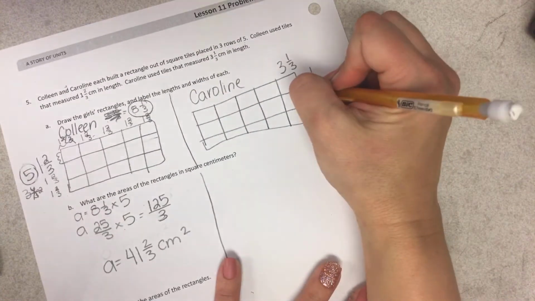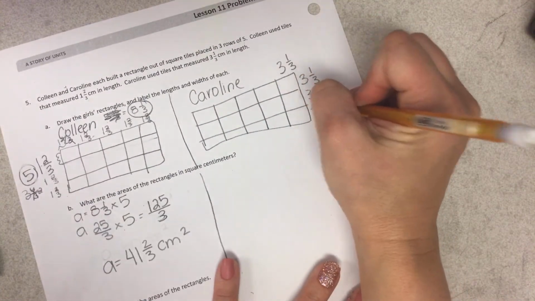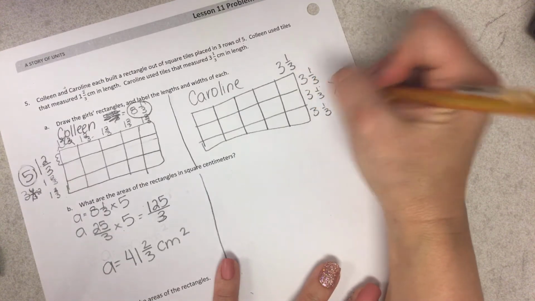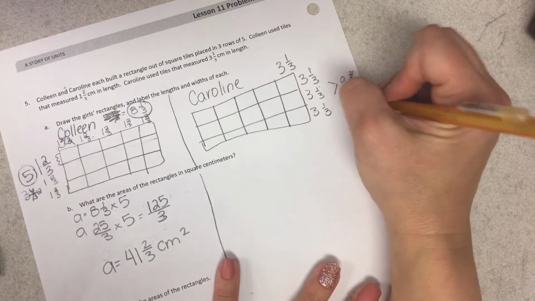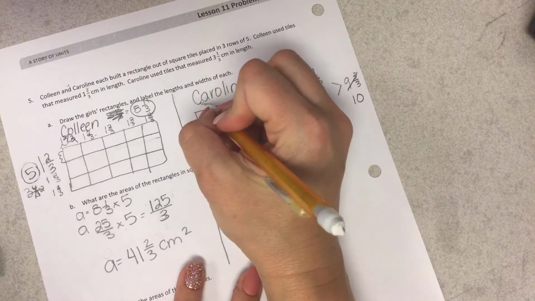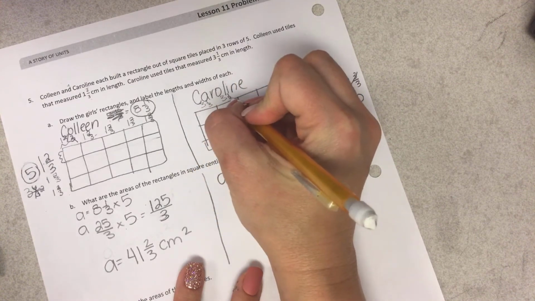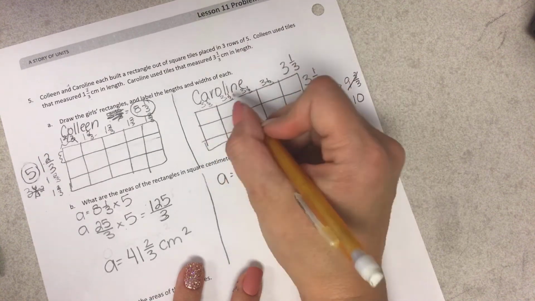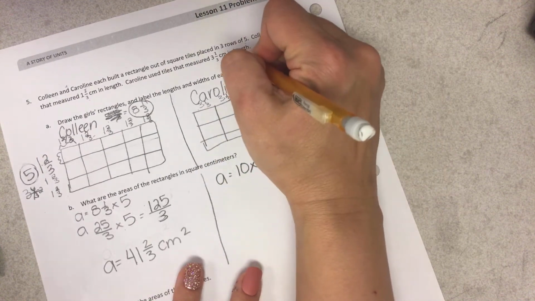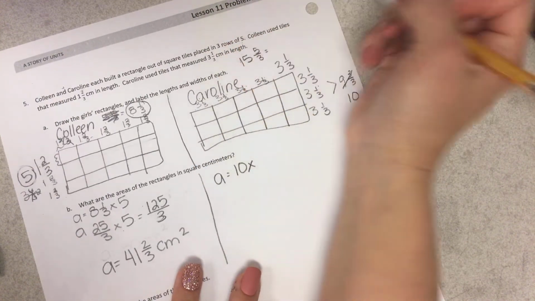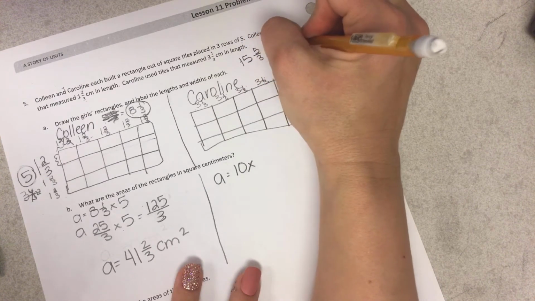Okay, so then for Caroline, we're going to do the same thing. And honestly, guys, I just would rather add these up. So when I add this up, I get 3, 6, 9, and 1, 2, 3/3, which is actually going to equal 10. Okay, so now I'm going to do area equals 10 times 3 1/3, and I'm actually going to add it 5 times. So I've got 3, 6, 9, 12, 15, because I'm adding those up, and then 1, 2, 3, 4, 5/3, which actually equals 16 2/3.